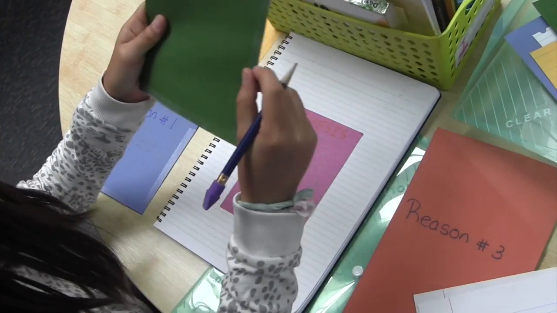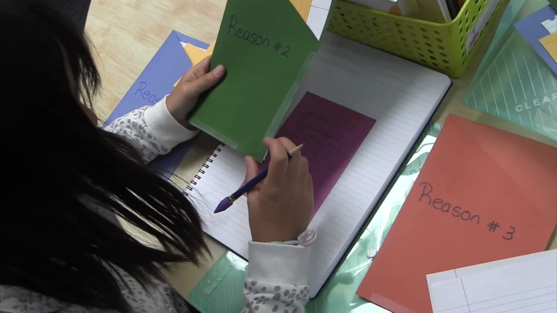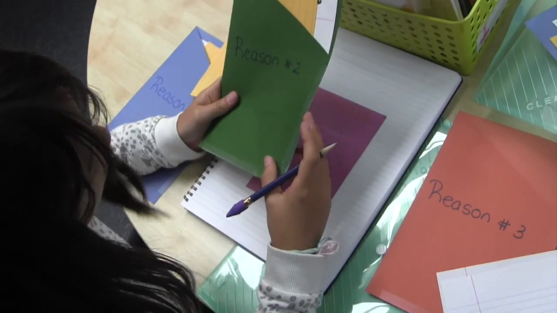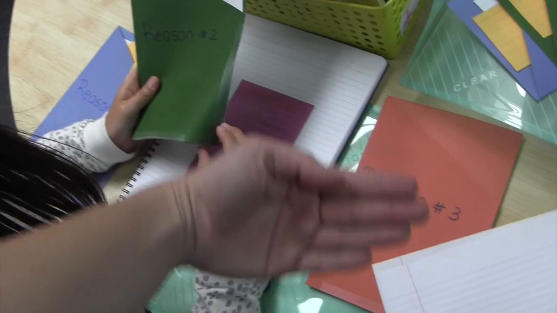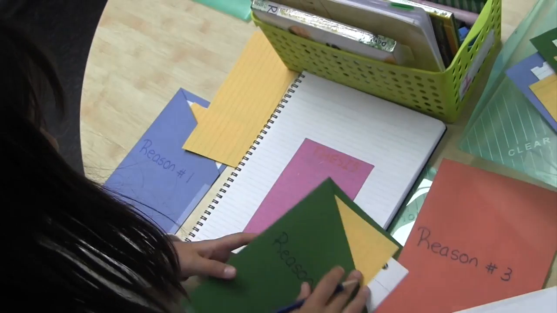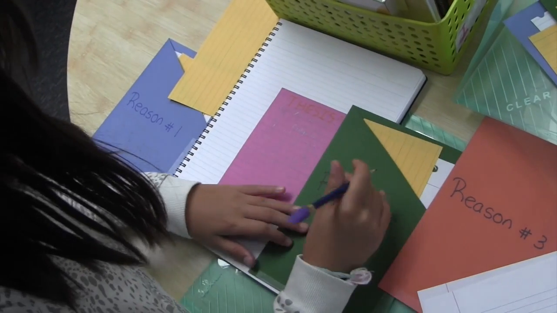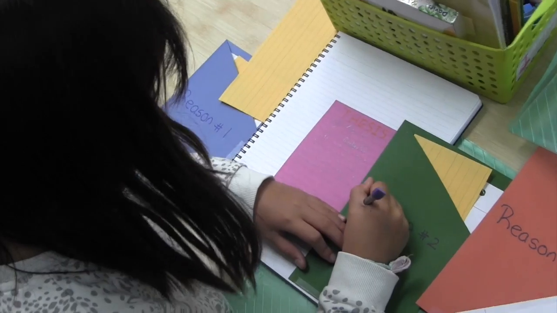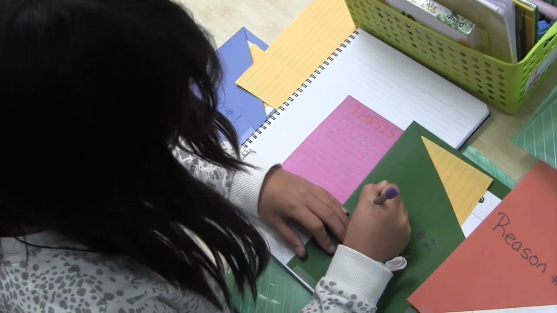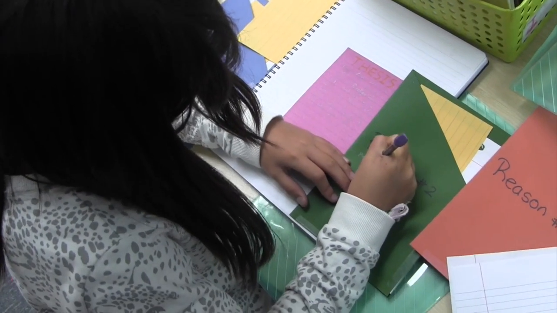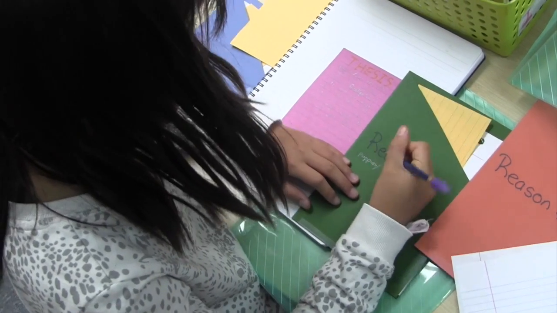Read to me your second reason. More fun. They are more fun. They're more playful than cats. Okay, so that's what we're writing, and we're writing the full sentence out. So dogs are the best because they are very playful, or more playful than cats.